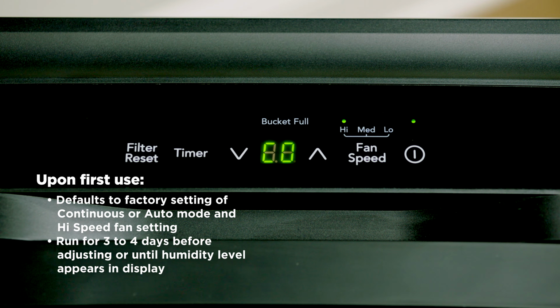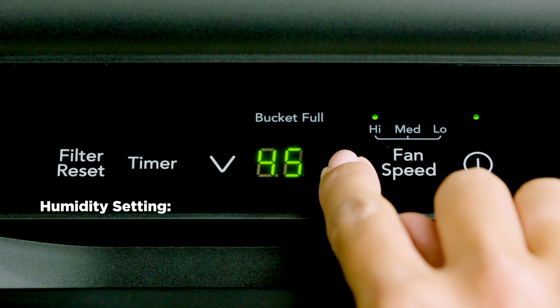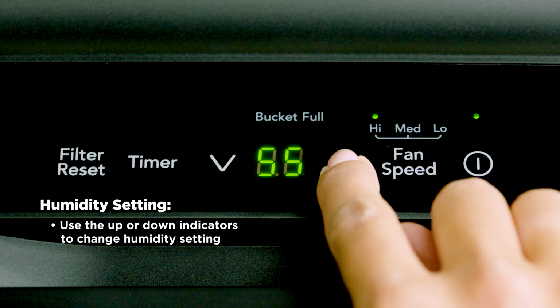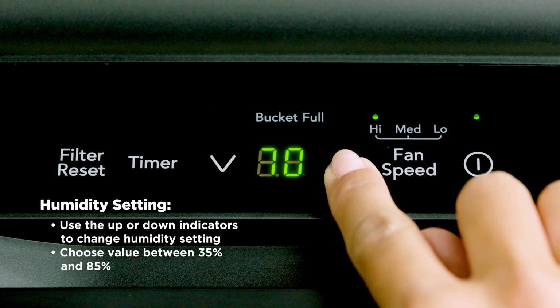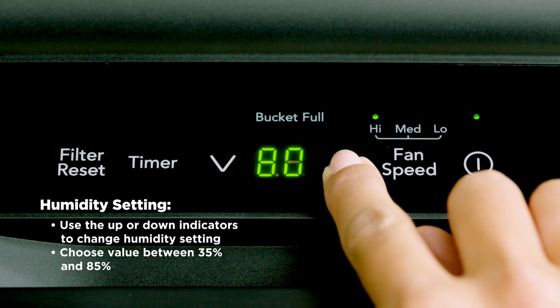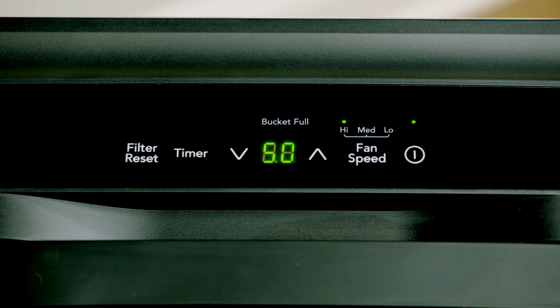It is recommended to leave the unit running in the continuous setting for the first 3 or 4 days, or until the humidity level appears in the display, depending on model. Once the humidity level appears on your appliance's display, select your humidity setting by pressing the up or down indicator on your display. Choose a value between 35% and 85%. The humidity selection is in 5% increments. After you have set the desired humidity setting, the display will show the actual room humidity.